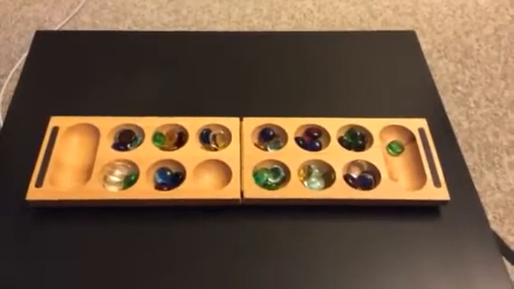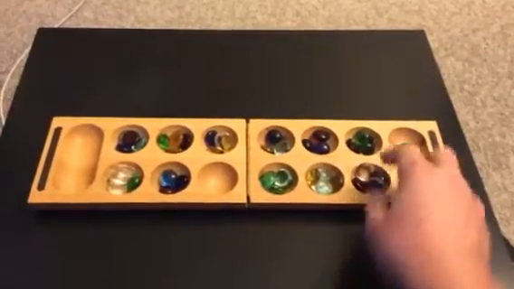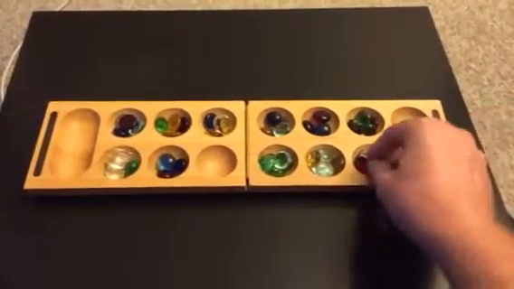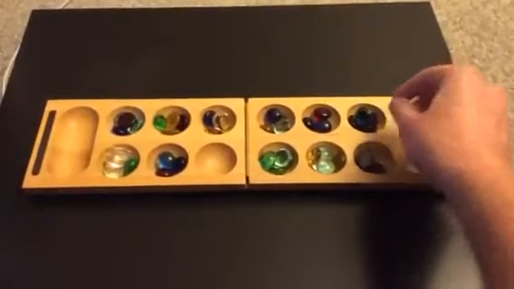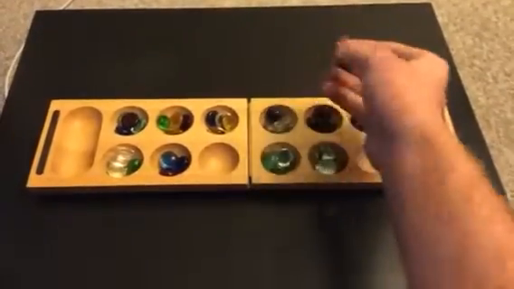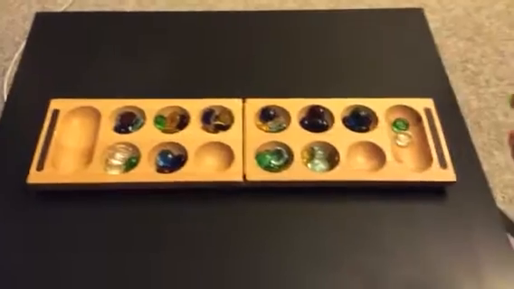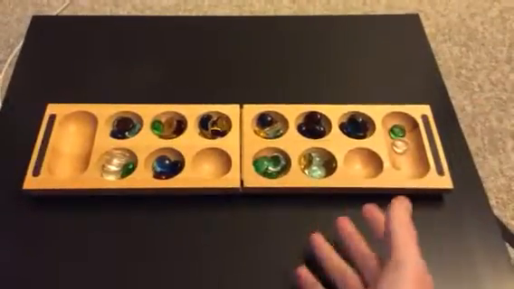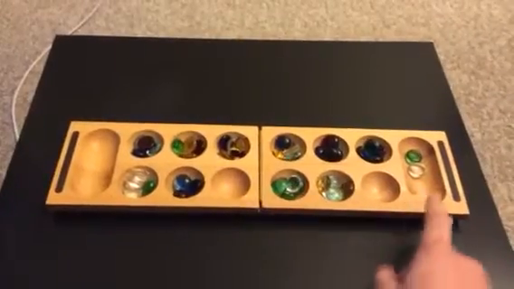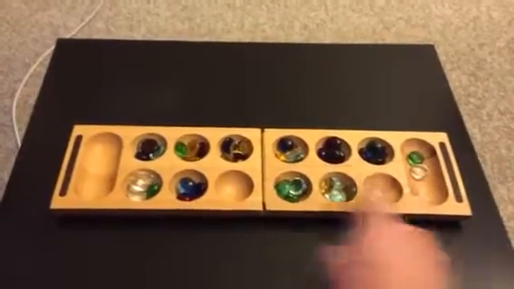Our next move may be this one. Let's go 1, and we keep moving around. 2, 3, 4, and 5. So we have some empty pots, and that's fine, but we want to find out how many moves it takes us to get all of these marbles into both of these pots.